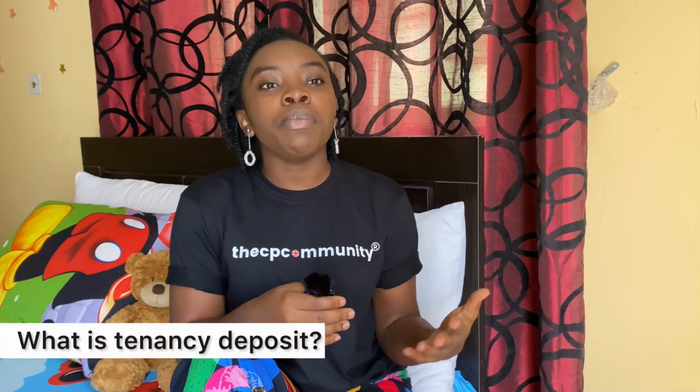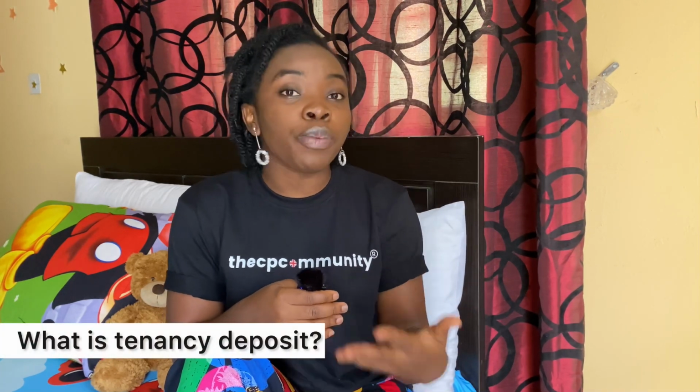Okay, so another thing you want to look at on your tenancy agreement is your tenancy deposit. When you want to move into a house in the UK, you're required to pay a tenancy deposit, which is usually up to 1 month's rent, or it can depend on your landlord and where you're renting. So this is money that you pay just in case you spoil anything at the end of your tenancy. The landlord is going to take money out of this to repair it.